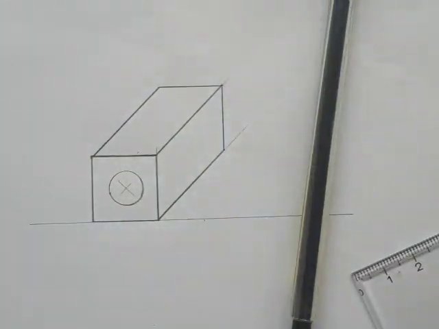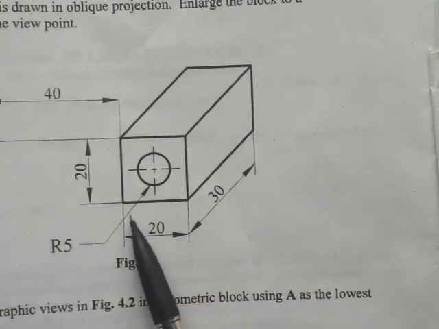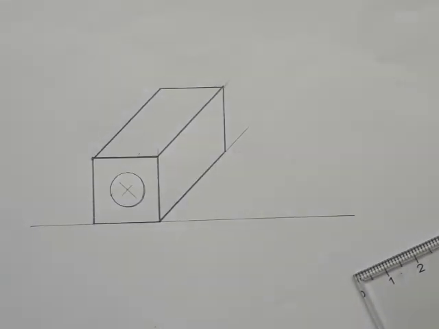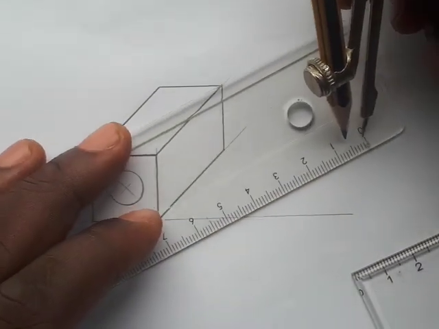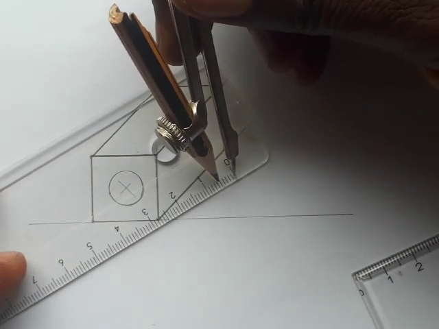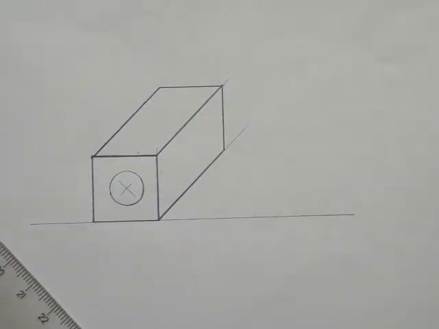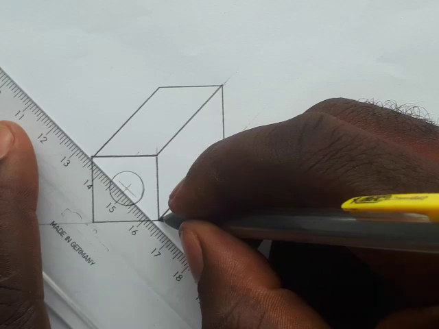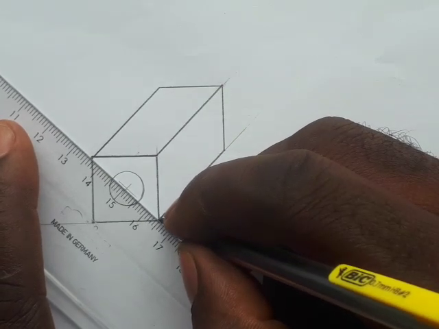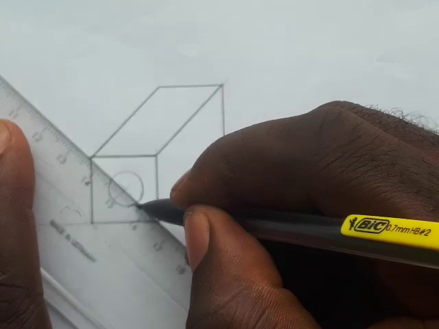Then the next thing, we are told that the radius of this circle is 5. So you stretch 5 on your pair of compass. Stretch 5. With that, try to join the diagonals. So you place your ruler like this, connect the diagonals, and you don't need to draw all the diagonals all the way down, just draw at the center here.